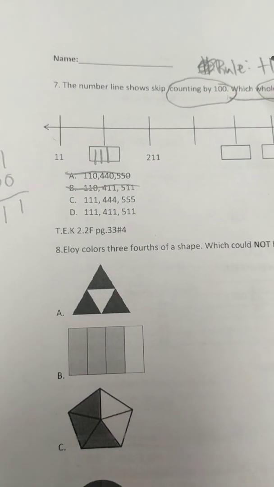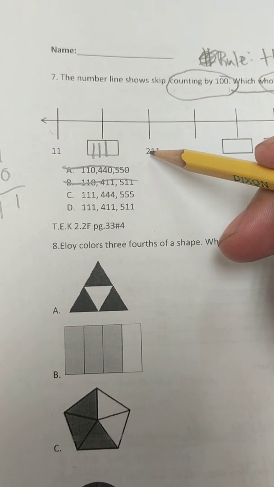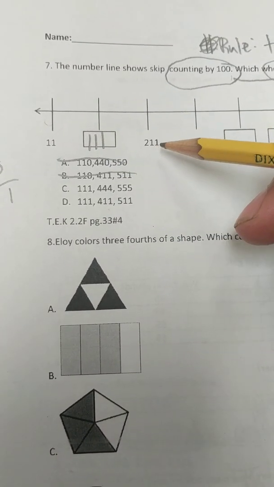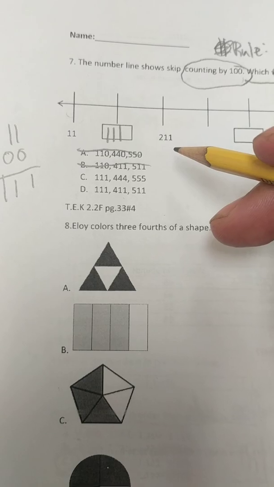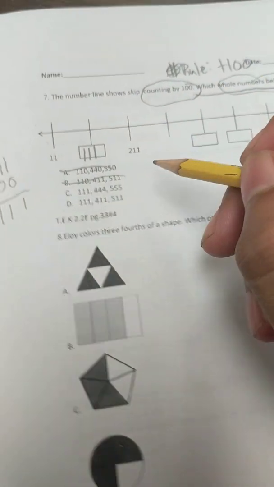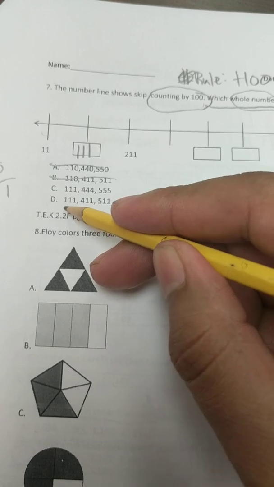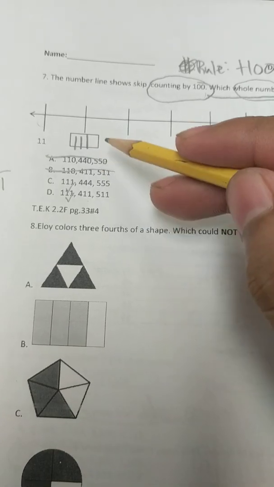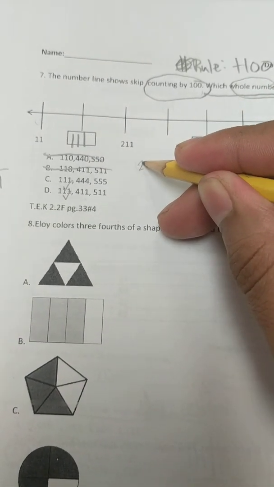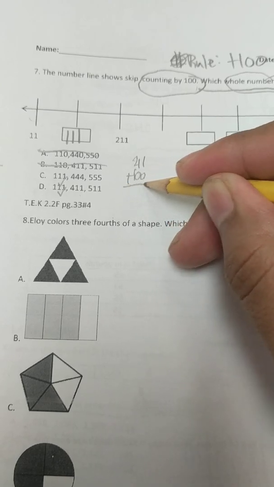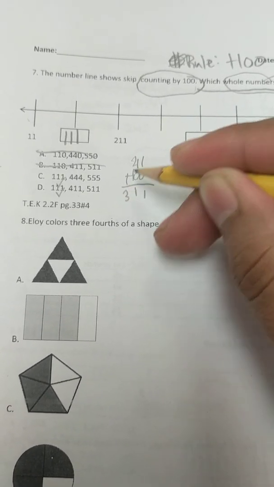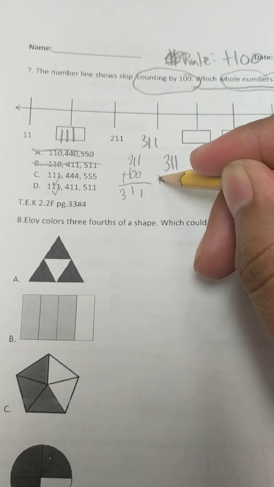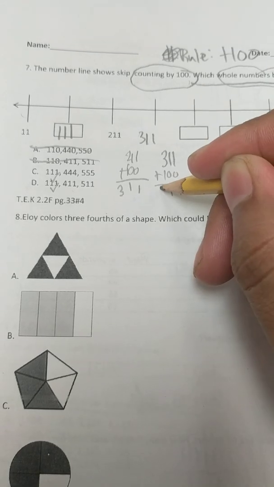Now, since we're only changing the hundreds, you could just scratch out the 1s and 10s and just add 1, 1, 1. But you should kind of show your work, okay? Always show your work. So, we got 1, 1. That's good. Check, check. Okay. Plus 100. 111 plus 100 is 211. 211 plus 100 is 311. 311 plus 100 is 411.